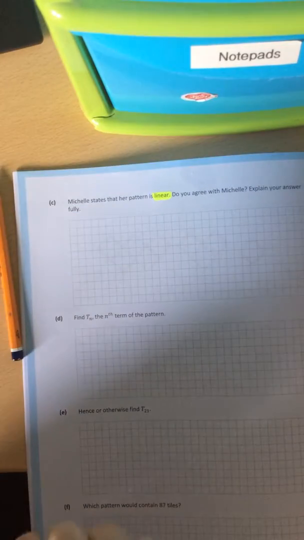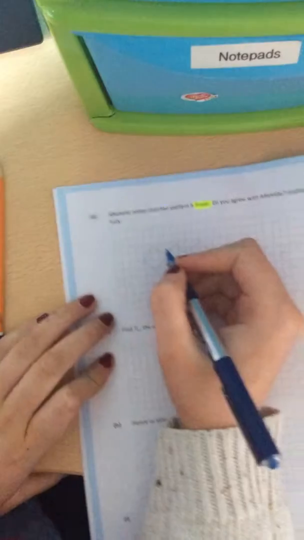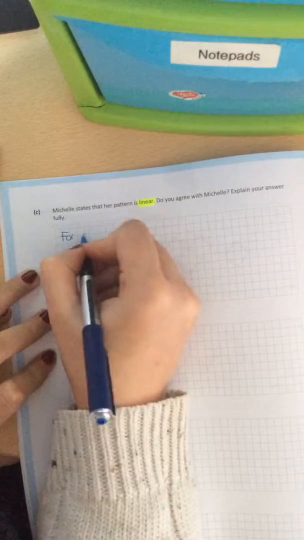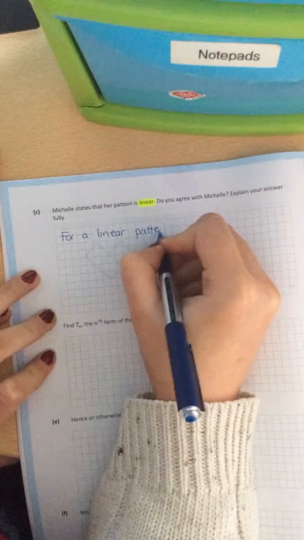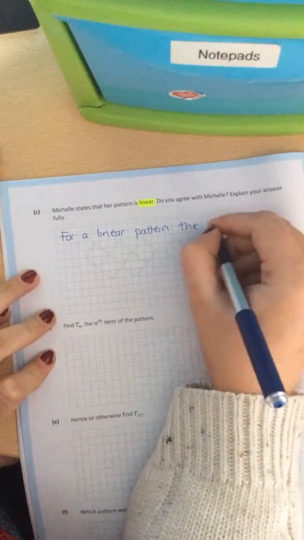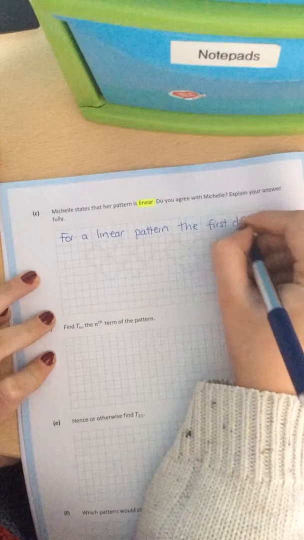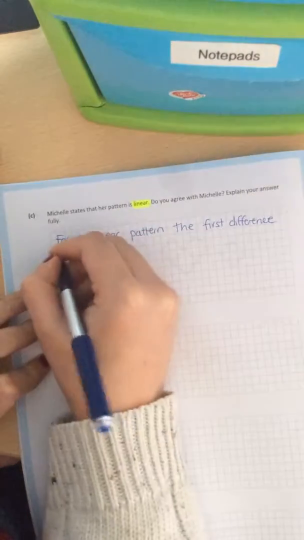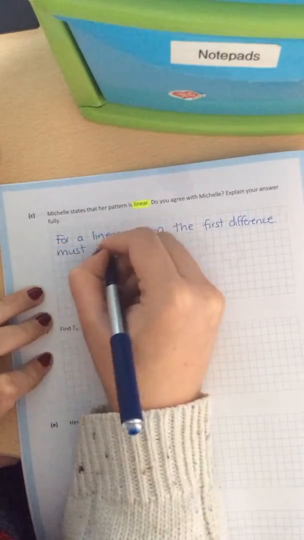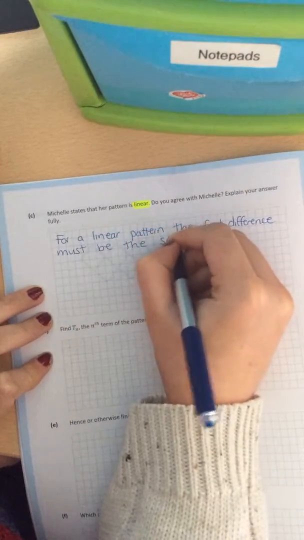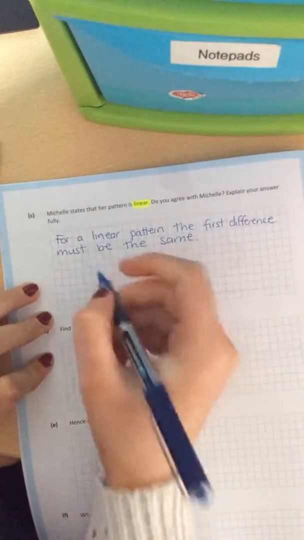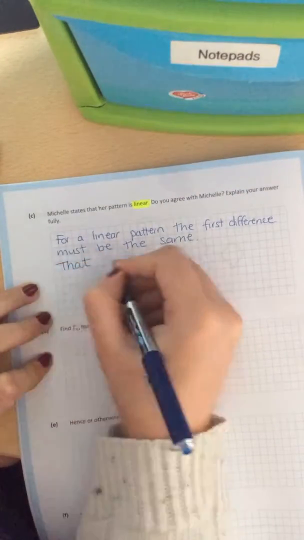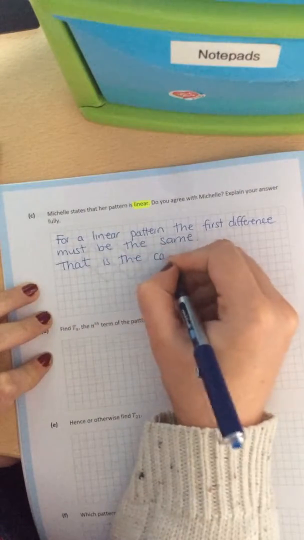For a linear pattern, the first difference must be the same. In other words, we're adding or subtracting the same amount each time between the terms. And that is the case here, and you can demonstrate it.